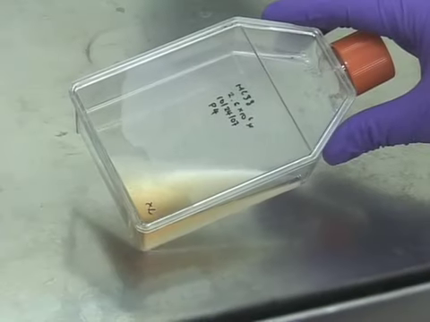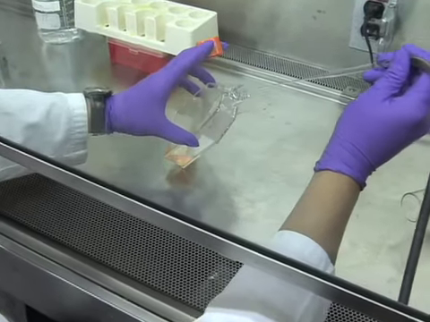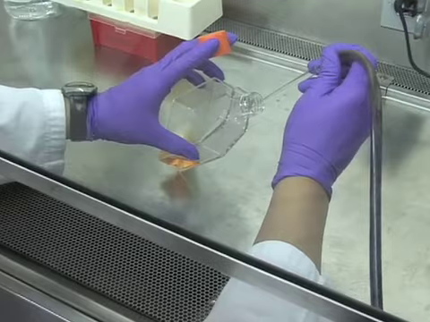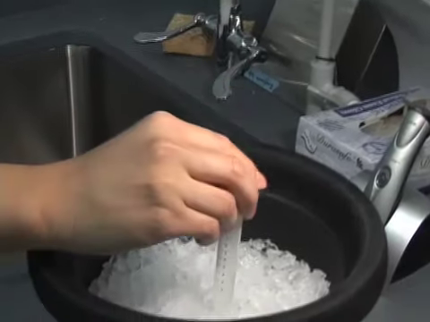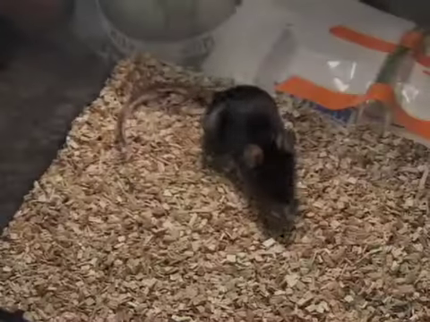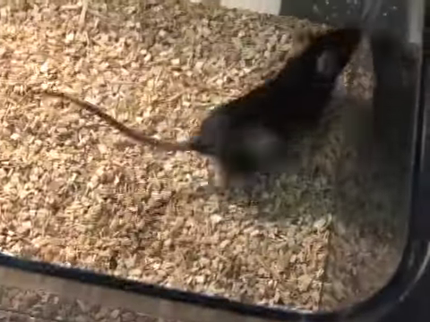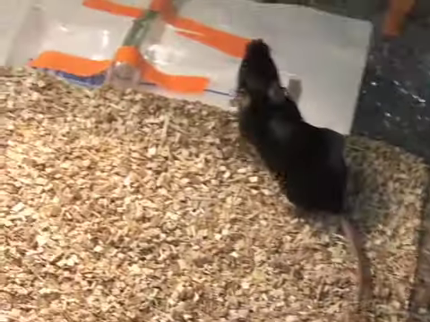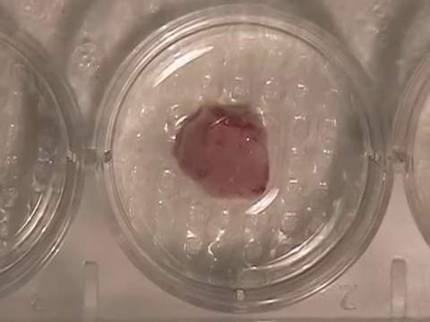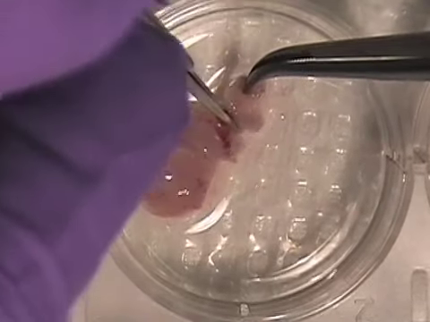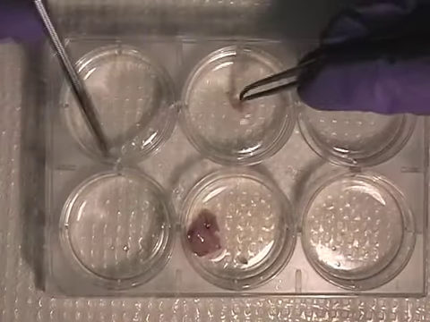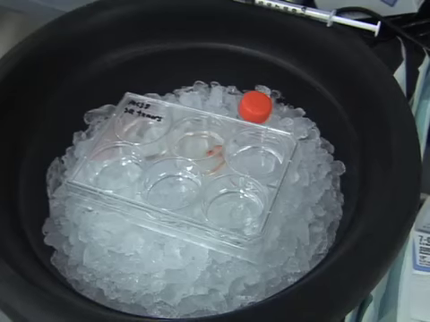Colorectal cancer cells are grown in culture and harvested when subconfluent. A single-cell suspension is prepared in phosphate buffered saline and kept on ice. A mouse with a previously established subcutaneous colorectal tumor is euthanized. The subcutaneous tumor is removed using sterile technique and divided into 2 to 3 millimeter pieces. The tumor pieces are kept in phosphate buffered saline on ice.